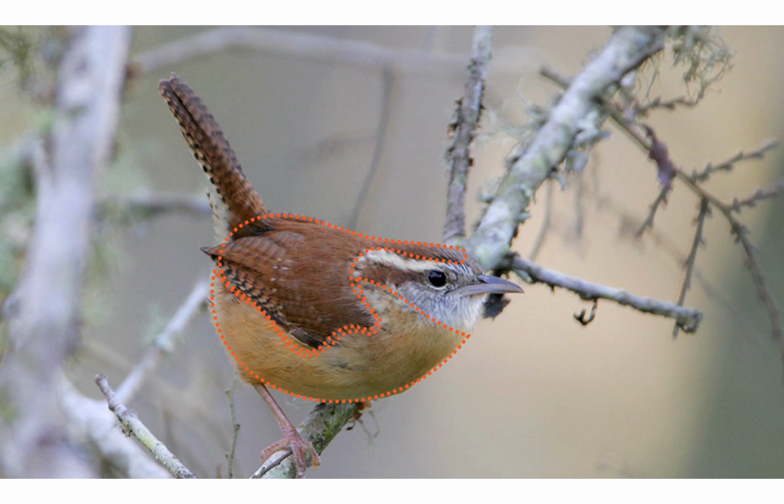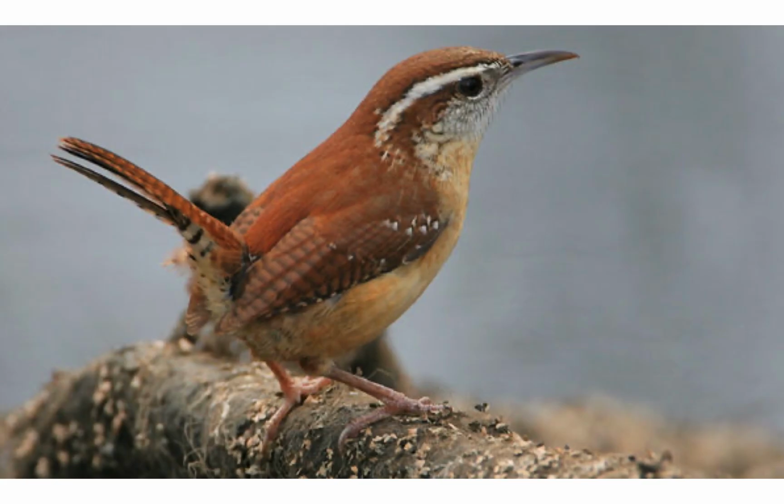Another key field mark is the white throat and white eyebrow. A behavior characteristic of wrens is to hold their tail up, which might also be useful in identifying this bird, but not always the case. You will use these key characteristics to help identify this bird in the field, but what about its vocalization? Here is the song of the Carolina wren.